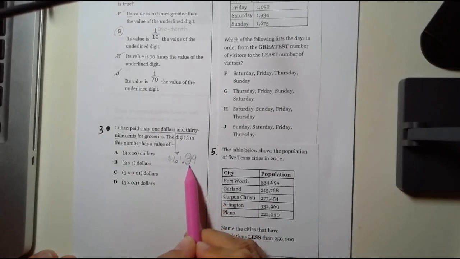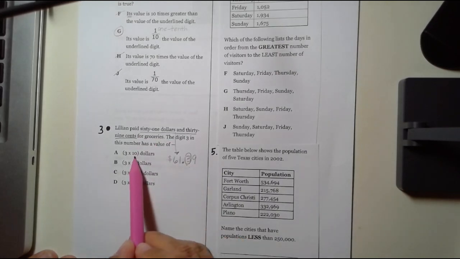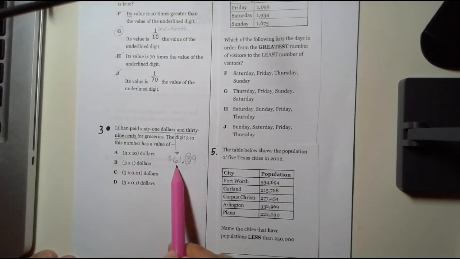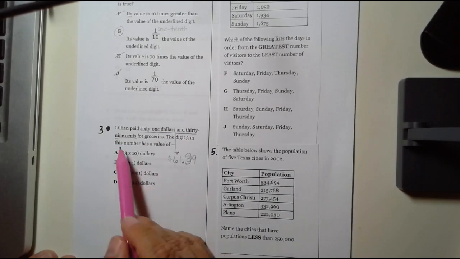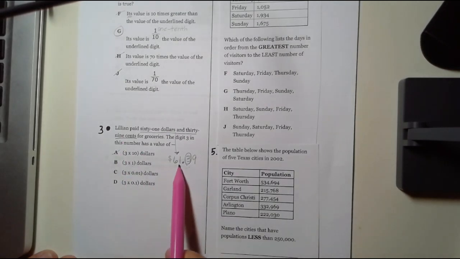So what value is this? This is tenths, right? So let's look and see. Ten, not ten, right? Because that would be here. So I know it's not that one. It's not ones, so that would be this one.